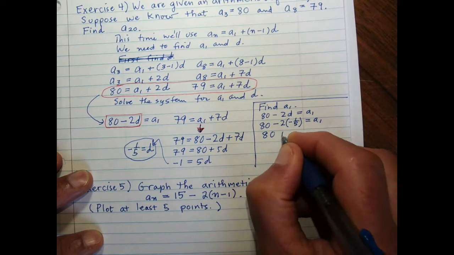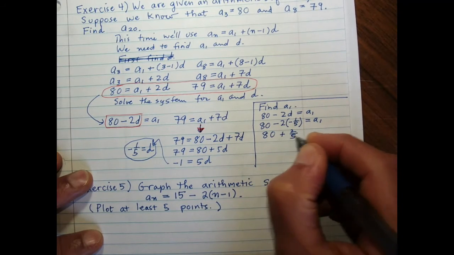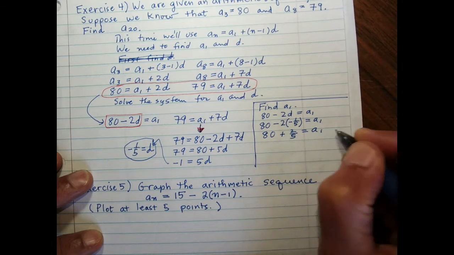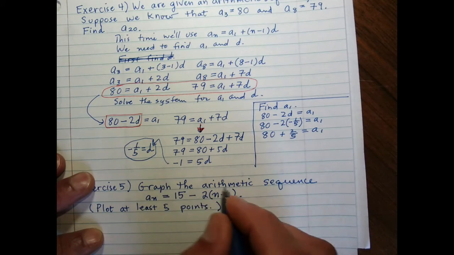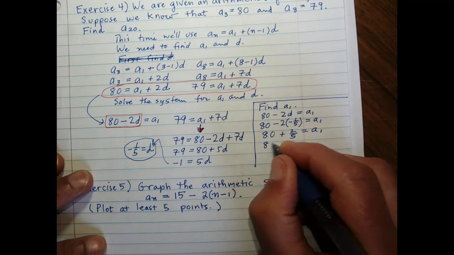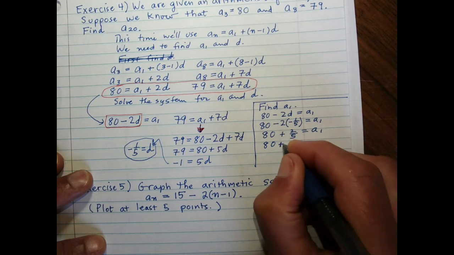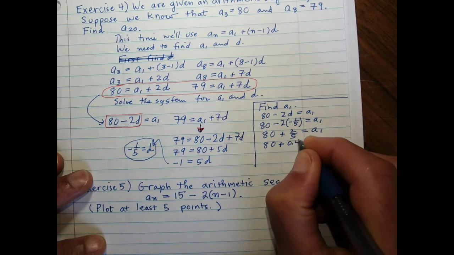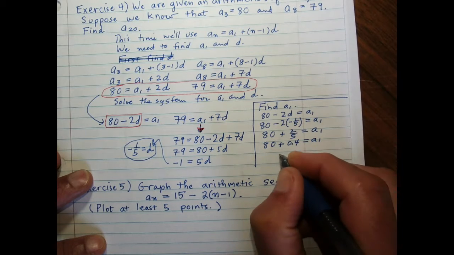That's 80 plus 2/5 is a sub 1. Maybe I'll write these as decimals. That's okay to use decimals here. 80 plus 2/5 is 0.4 is a sub 1.